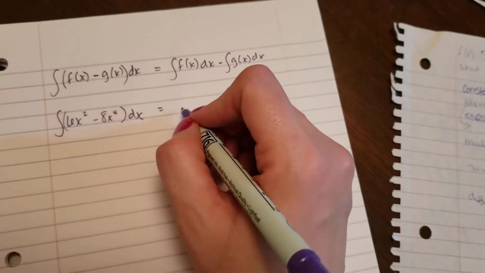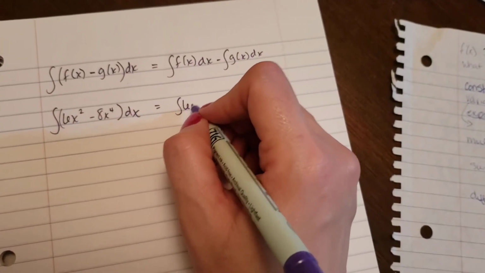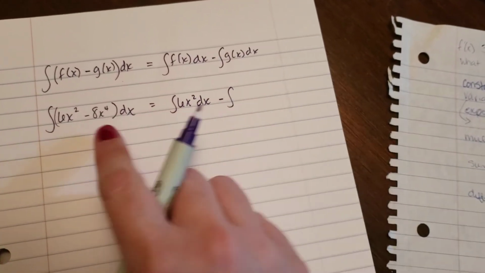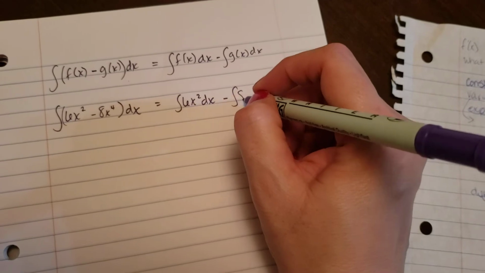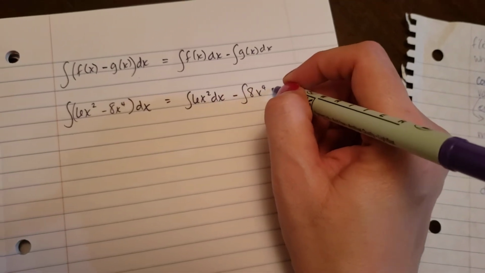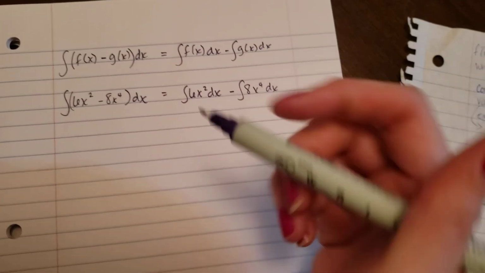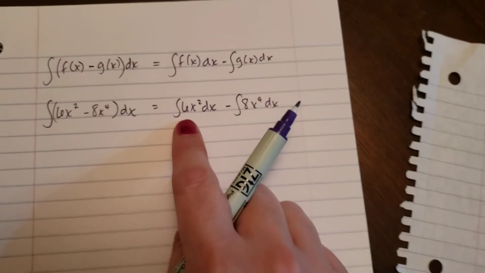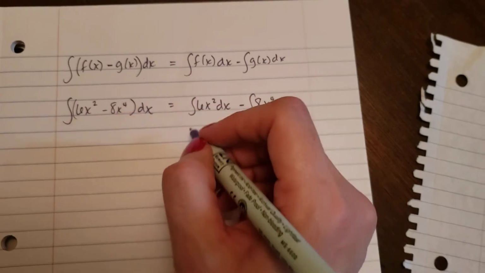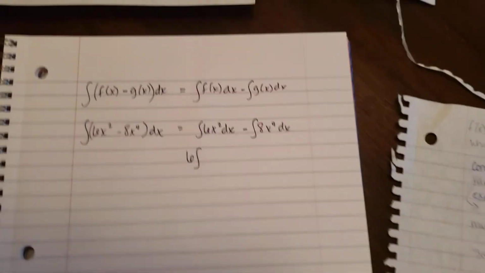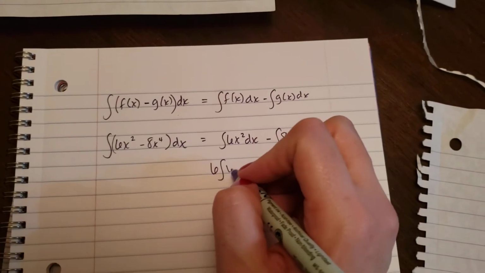So I could rewrite that as the integral of 6x squared dx minus the integral of 8x to the 4th power. And then once again, because even I have trouble with this and keeping my numbers straight, I'm going to pull my constants out to the side.